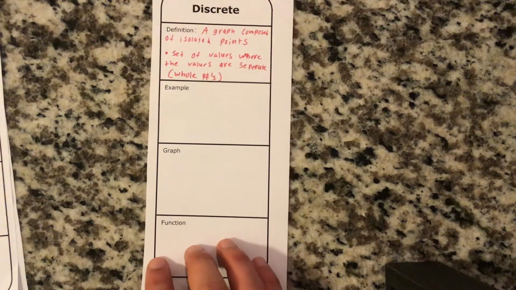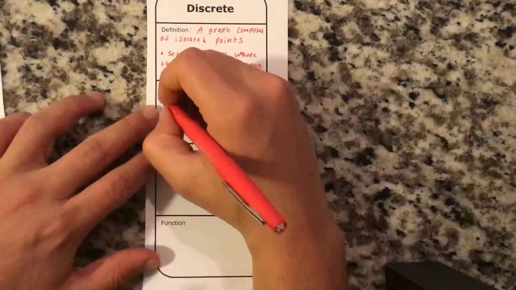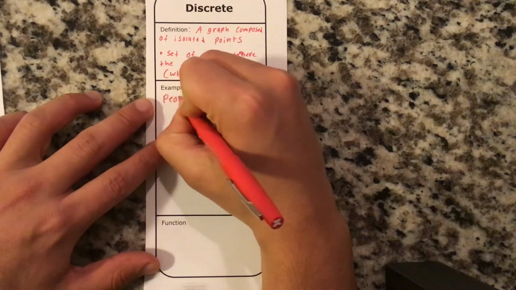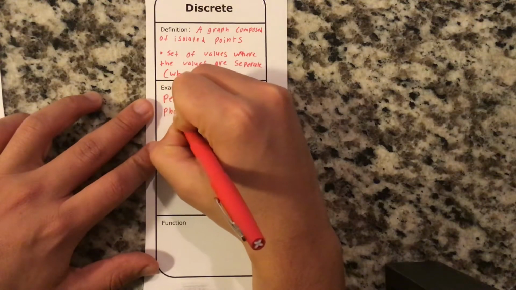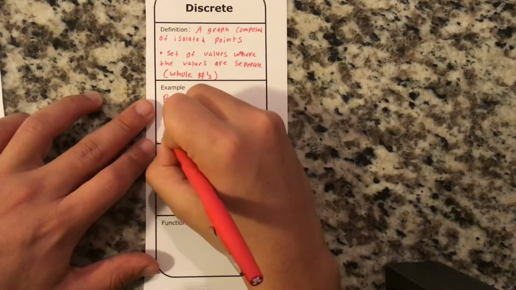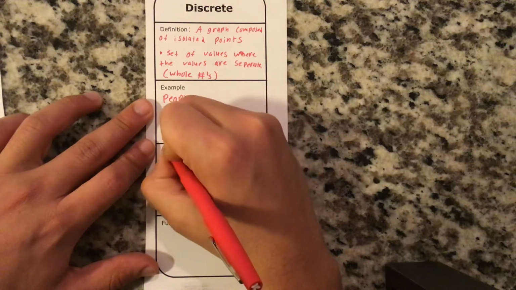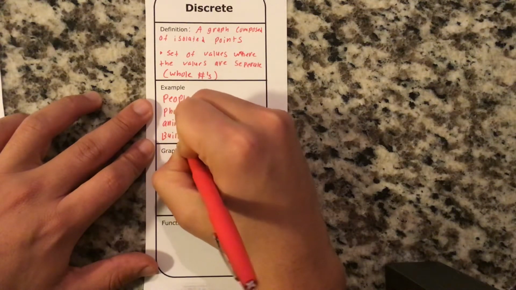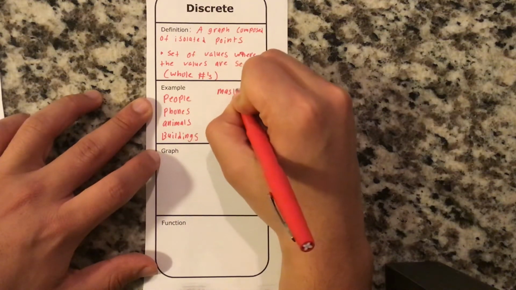So if we move up a little bit, some examples of discrete data would be people, right? People are discrete. Phones, animals, buildings, and we could say masks, right?